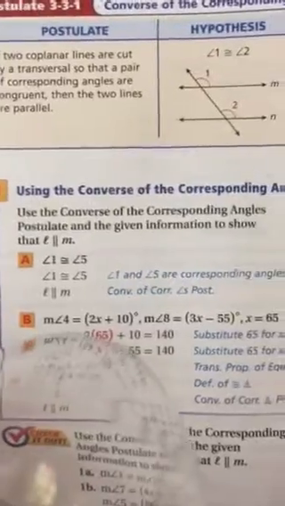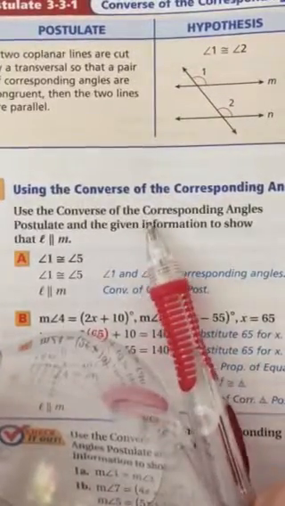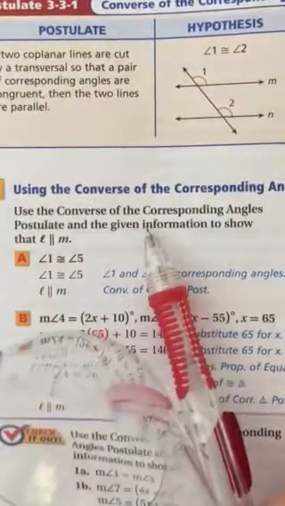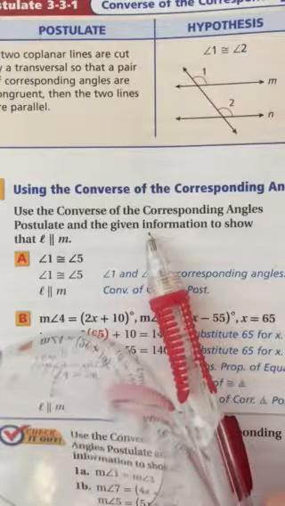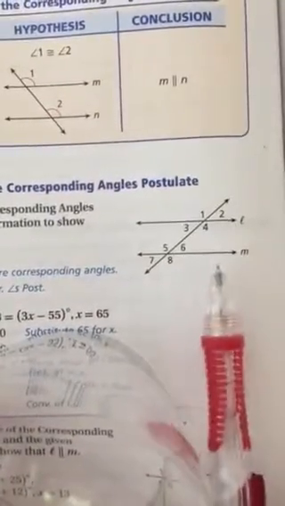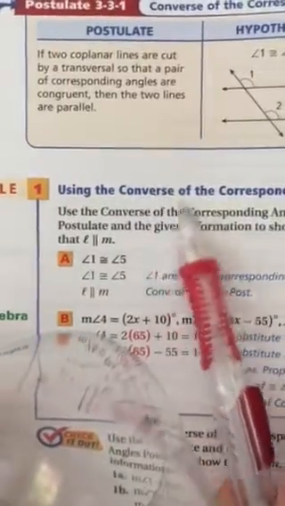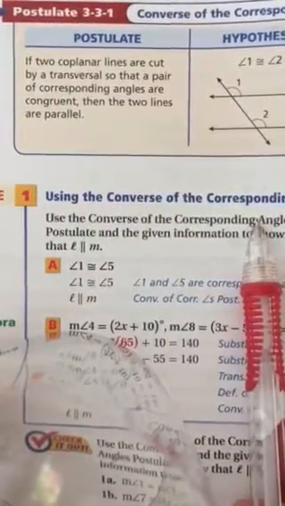Let's look at example 1. Using the converse of the corresponding angles postulate and the given information, use all of that to show that L is parallel to M. Let's look at our diagram. We want to show that line L is parallel to line M. Now, one thing I want you to notice here is that when you're discussing this from the backwards direction like we are today, you can't call it the corresponding angles postulate.